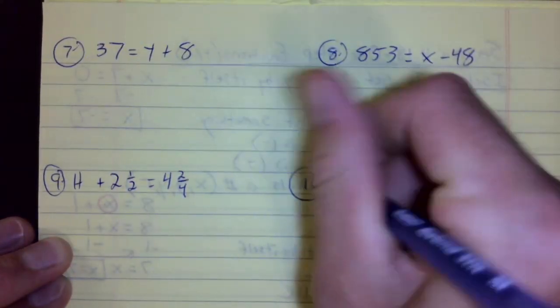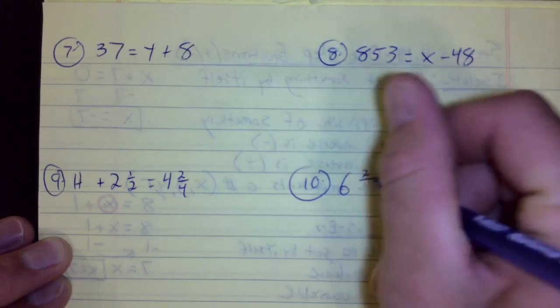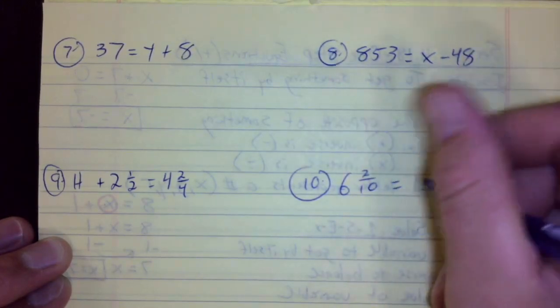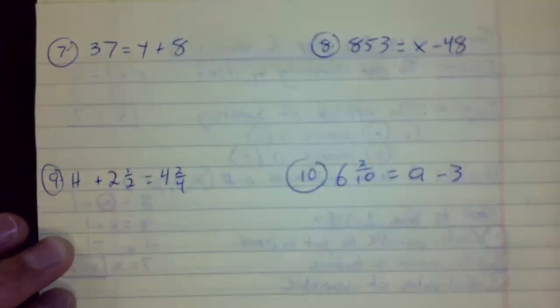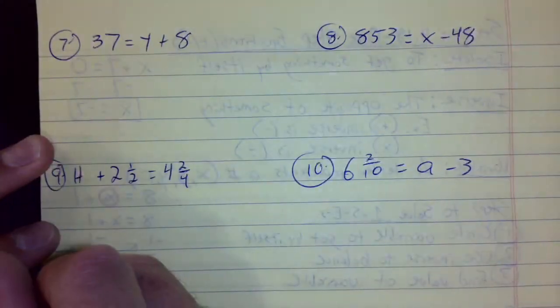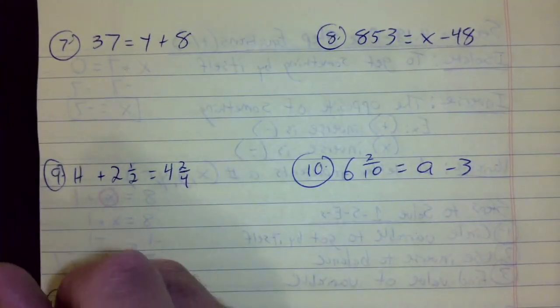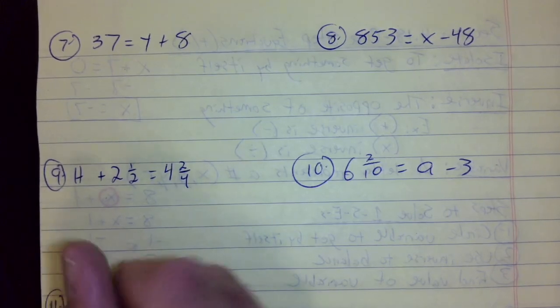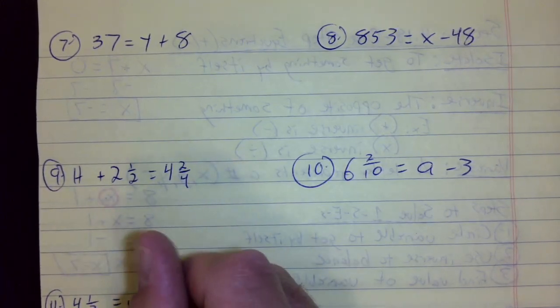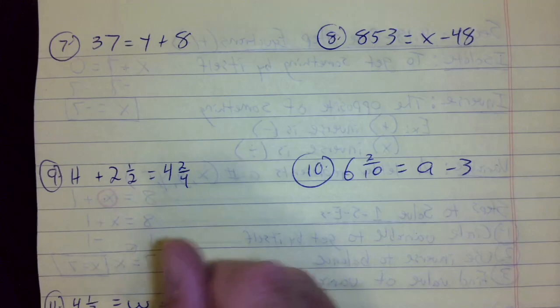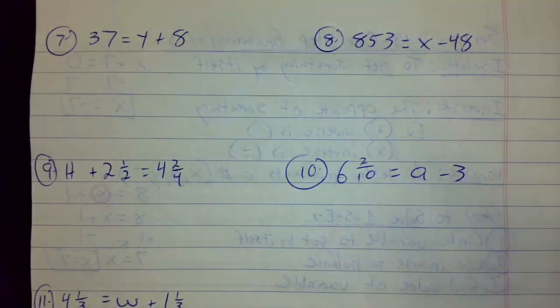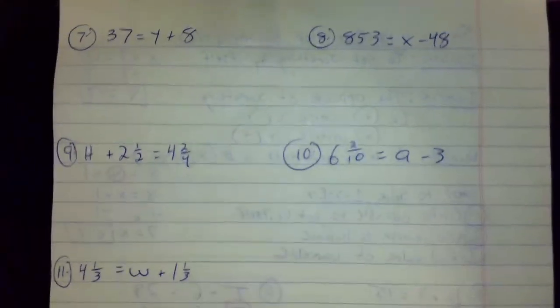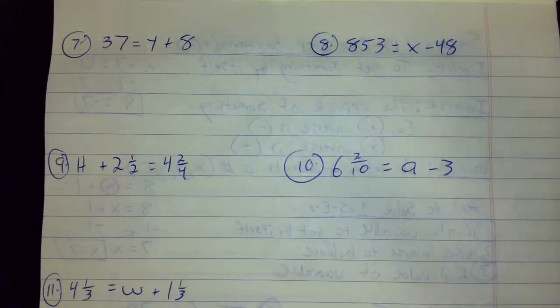Number 10 is 6 2/10 equals a minus 3. And skip a couple lines for number 11. Number 11 is 4 1/3 equals w plus 1 1/3. Go and try number 7, 8, 9, 10, and 11 on your own.